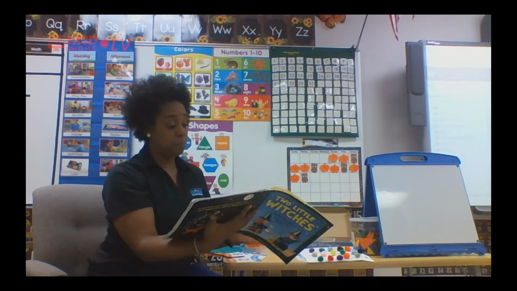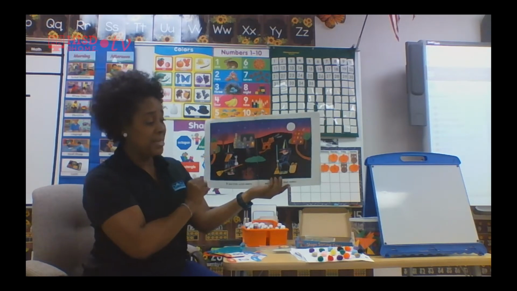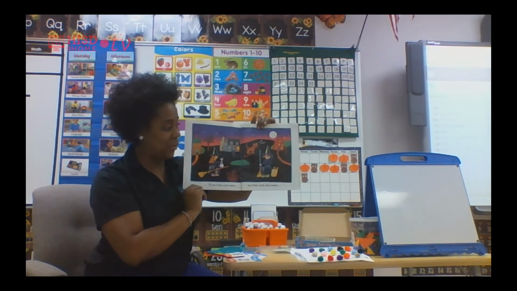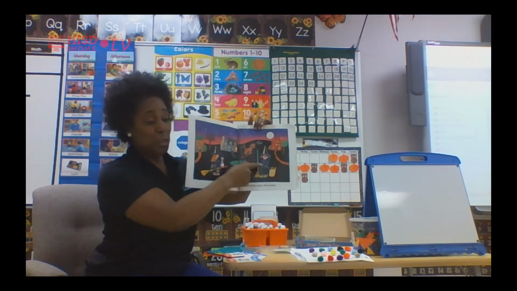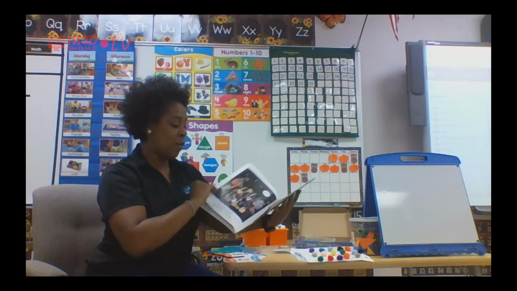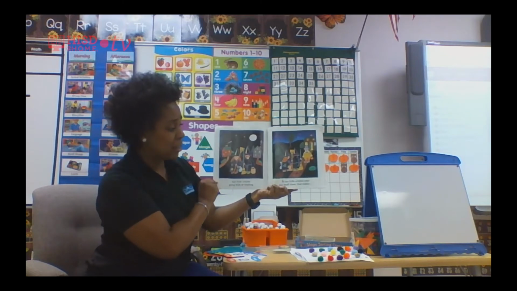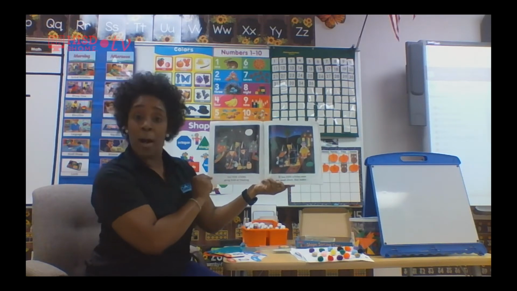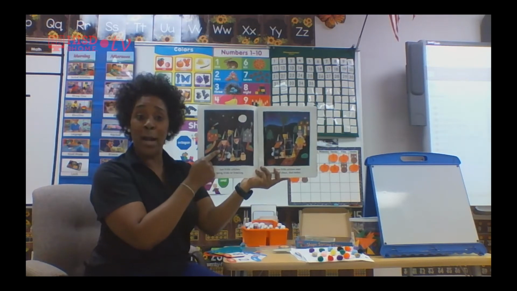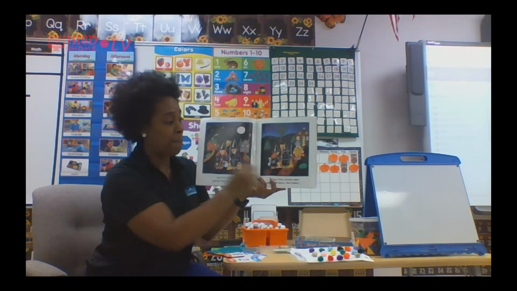Oh, it's very colorful. Well, it says, if one little witch meets another little witch, that makes, let's count it. One little witch, two little witch, two witches. Okay. Then it says two little witches going trick-or-treating. If two little witches meet one small clown, that makes, so let's count them. One, two, three. So we have three friends dressed up.